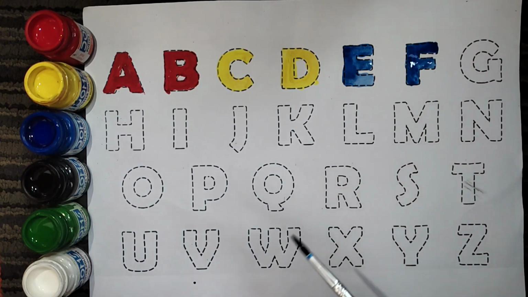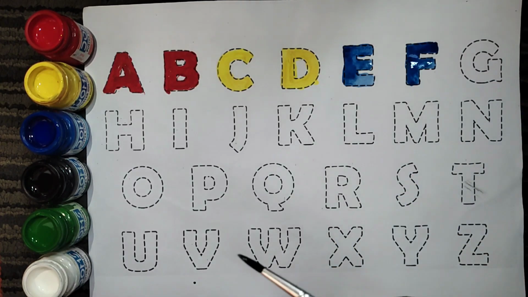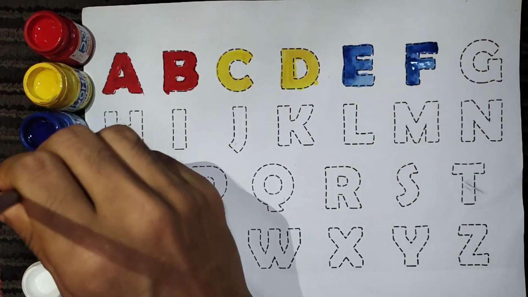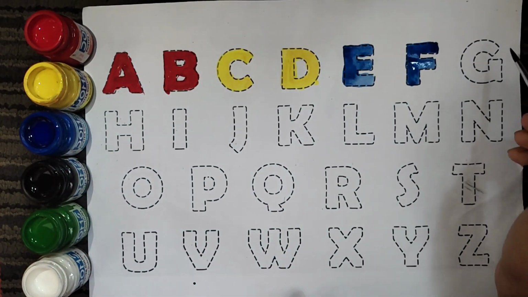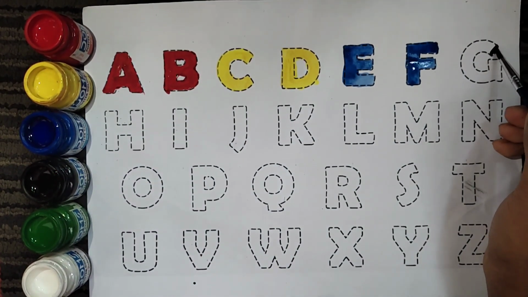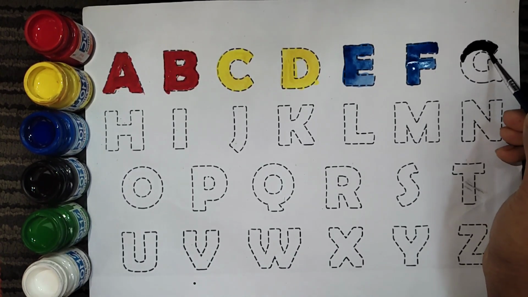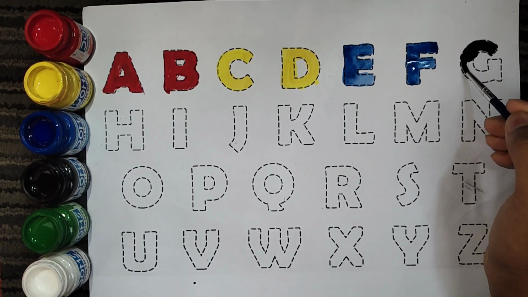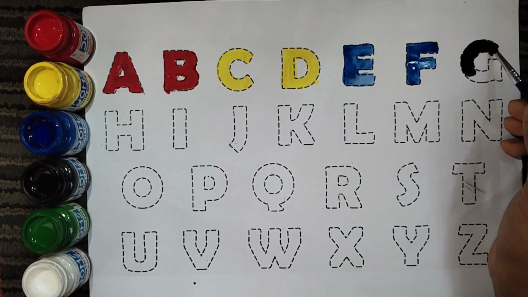Kids, now we are coloring G. Now we are using black color. G for goat.